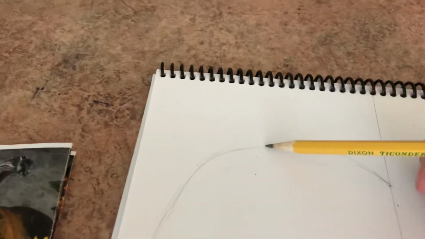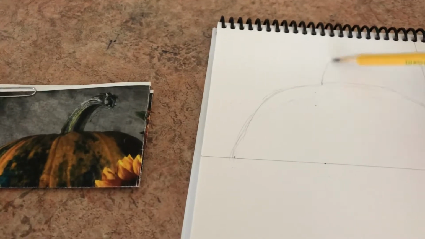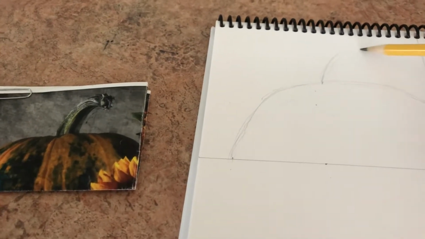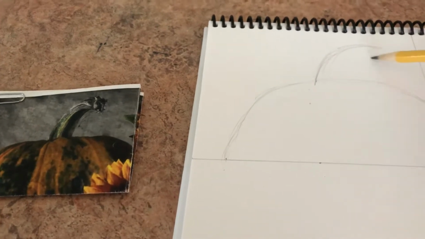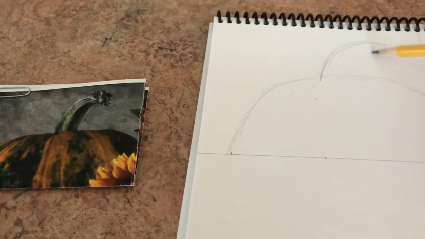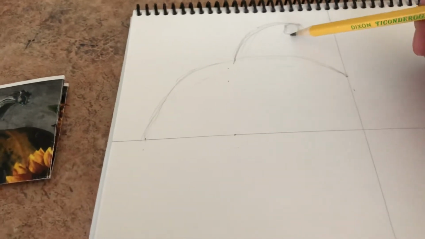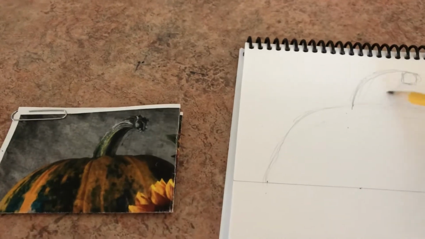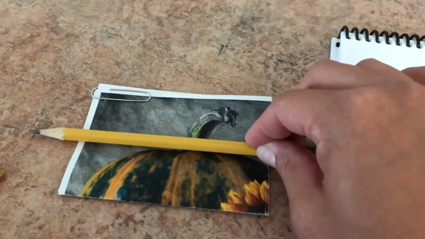Okay, so I'm going to maybe look right here. And I'm going to start here and then curve up and then make this edge of the stem here, and then it's going to curve back down. Now I'm looking here, so if I put my pencil here, this does look like it's about in the middle.